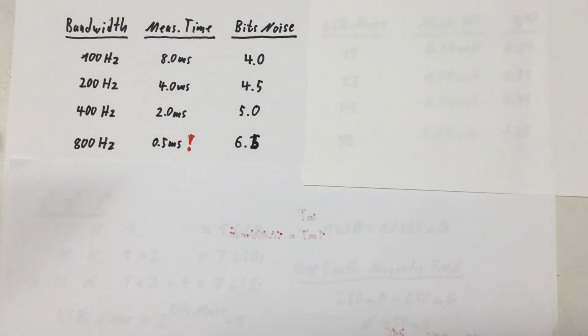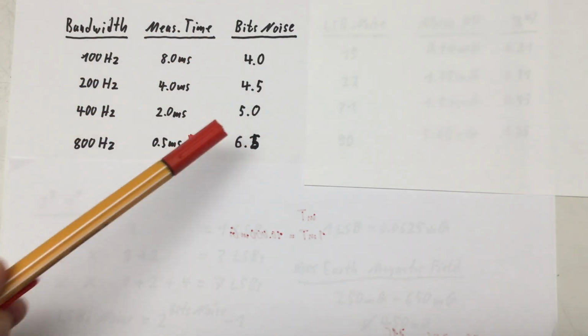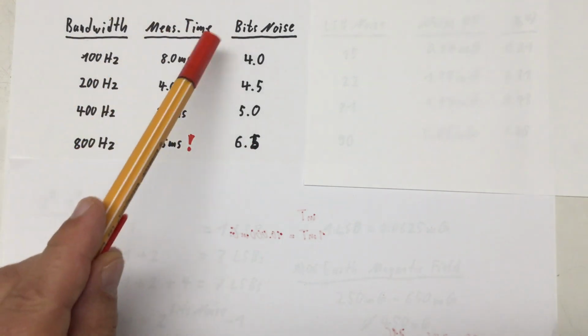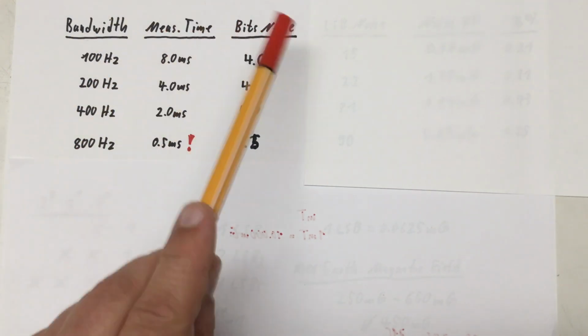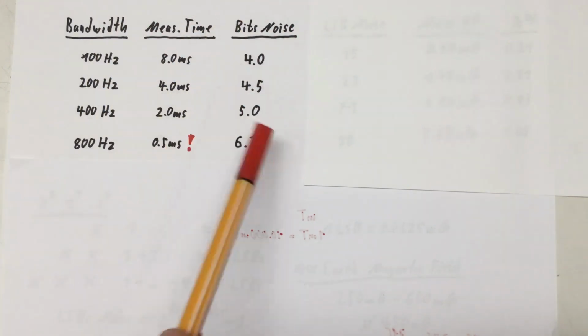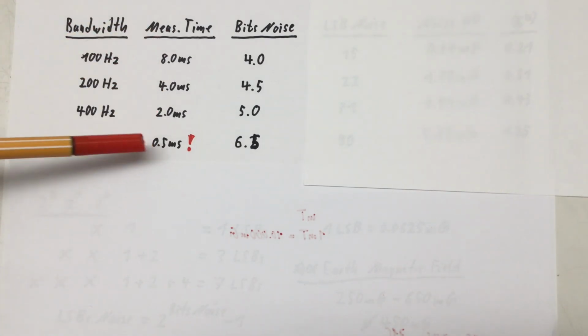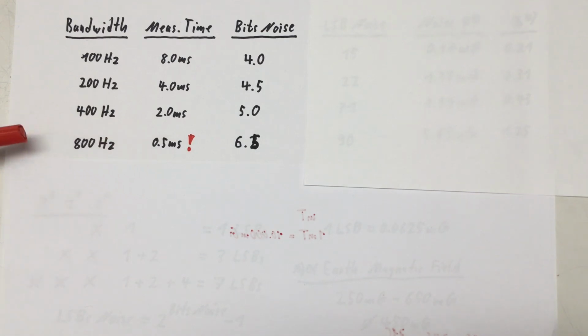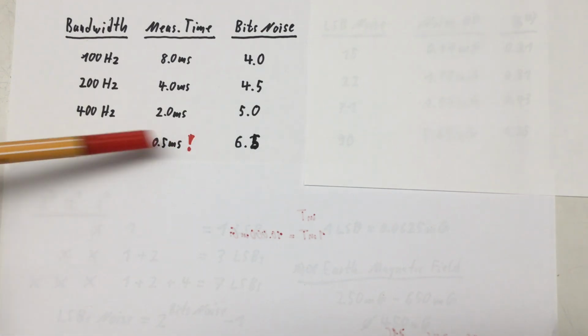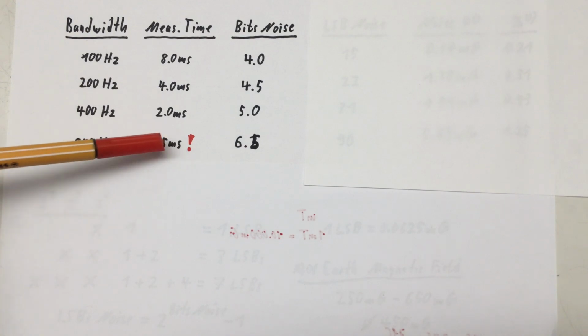To summarize, at the bandwidth settings of 100, 200, 400, 800 Hertz, we measured a bit noise of 4 bits, 4.5 bits, 5 bits, and 6.5 bits, not least significant bits, that were just the last bits in our binary number that were changing around randomly. And measurement time again was 8, 4, 2, and 0.5 milliseconds. So that 800 Hertz mode, there's something special about that one.